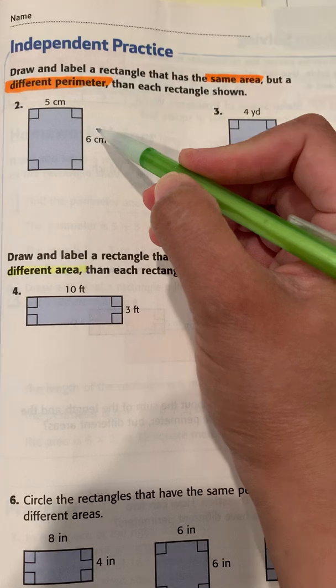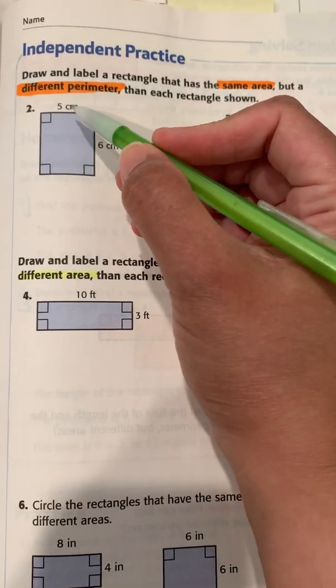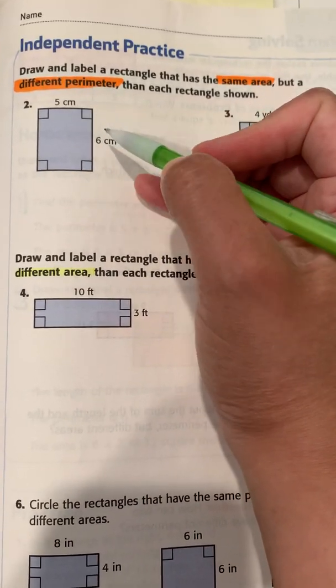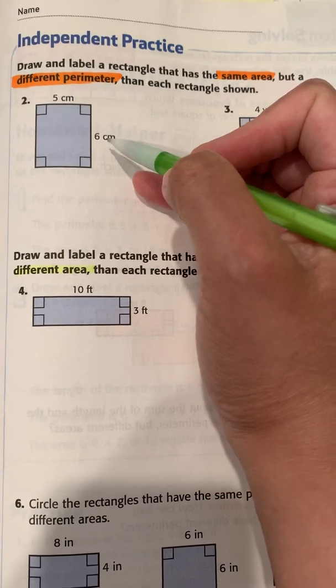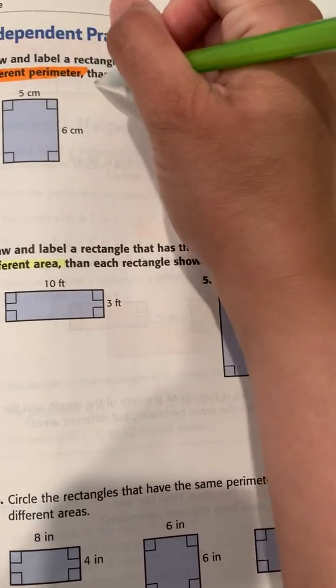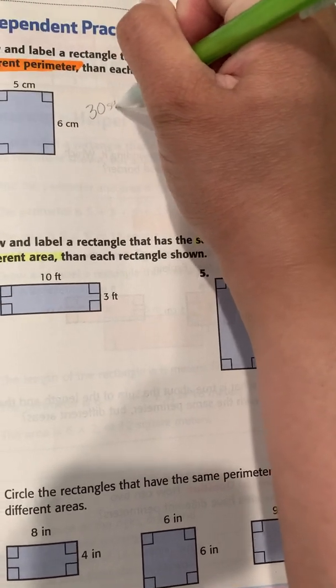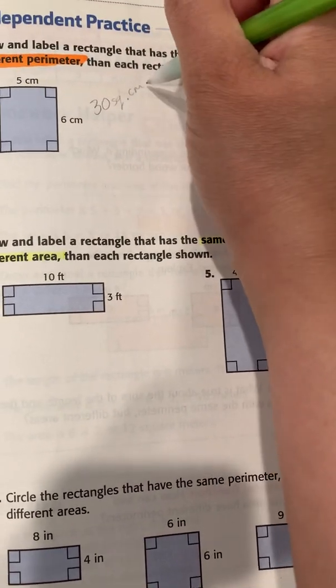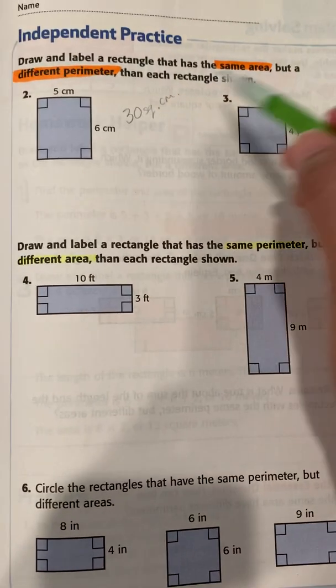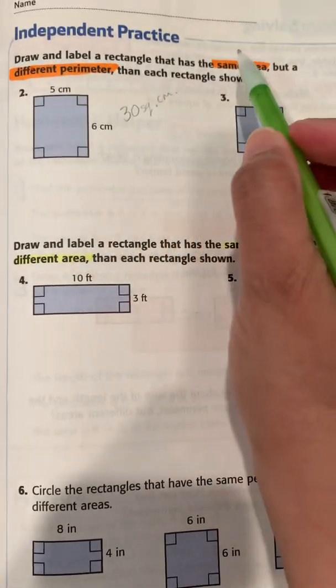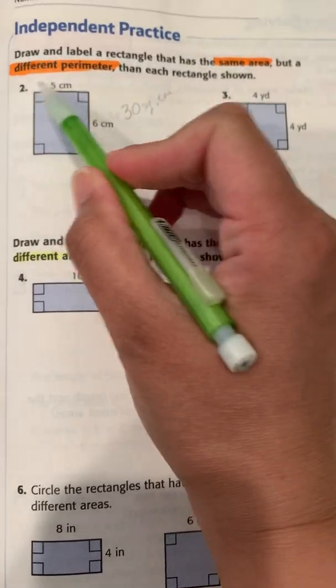So first I would have to figure out what the area is. So remember, the formula is length times width, right? So you have 6 times 5. So we know that that's going to be 30 square centimeters.